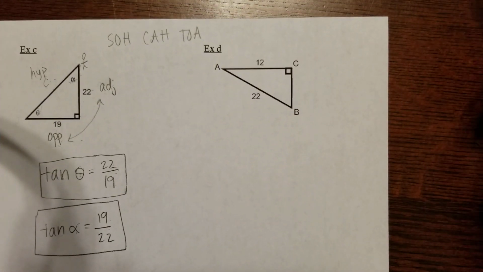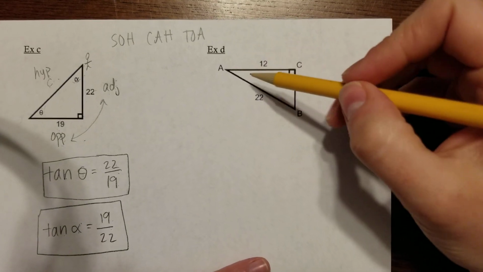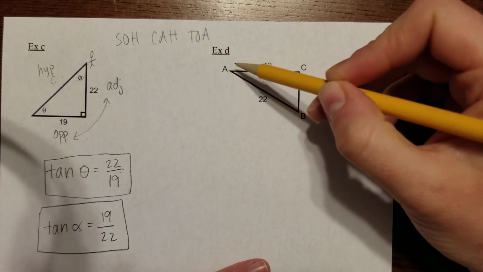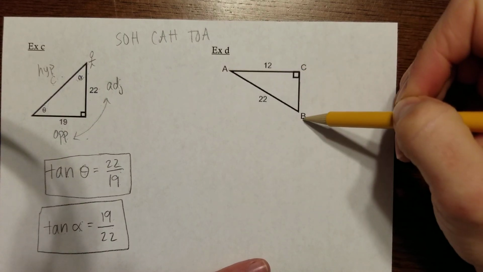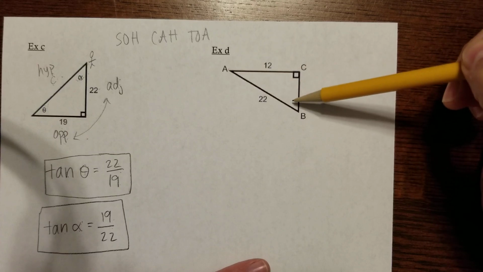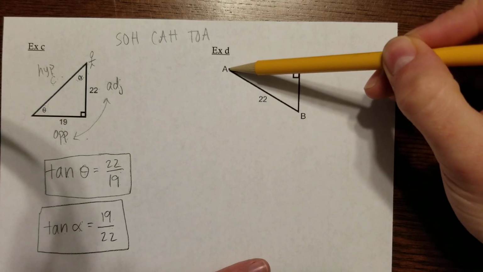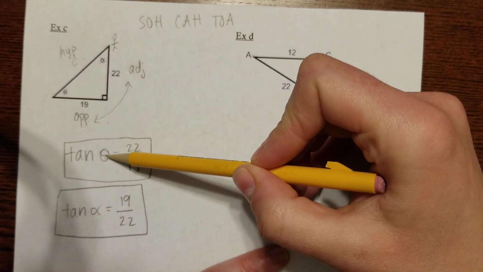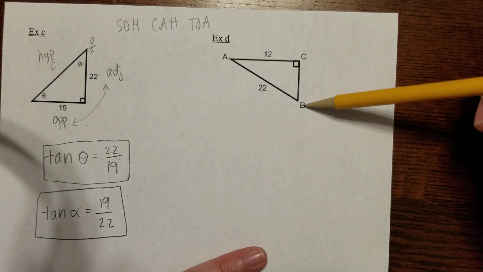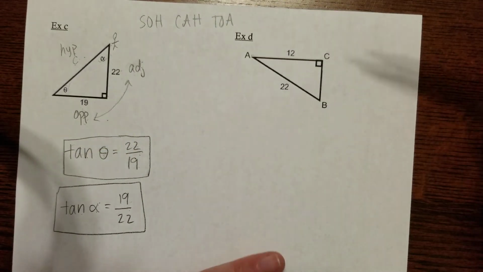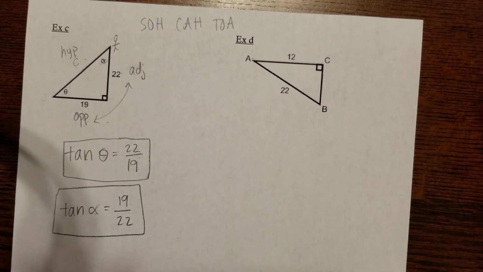All right, so I want you to take a second. We're going to have you pause the video again and see if you can find a trig function to find A and to find B. So instead of having an alpha and a theta in here, you're going to use A as your missing angle. So maybe you'll say the tangent of A or the sine of A, and you're going to use B as your missing angle. So tangent of B or sine of B or cosine of B. So pause the video and see if you can set up a trig function for those.